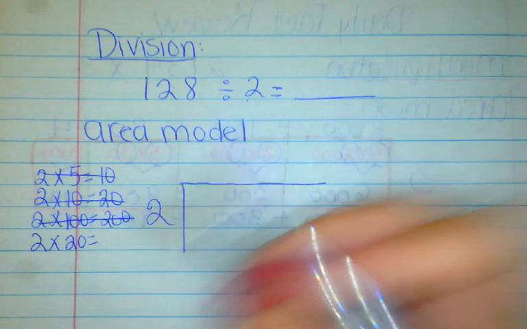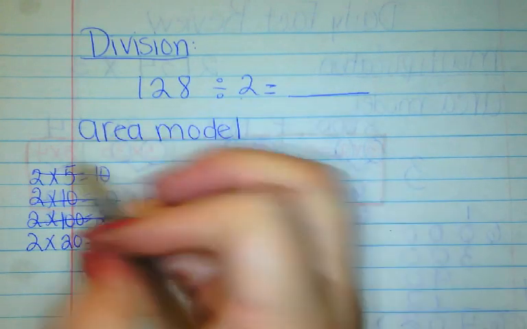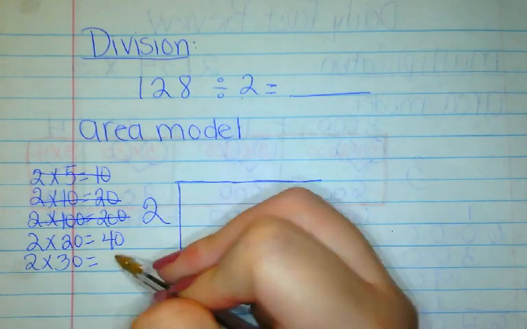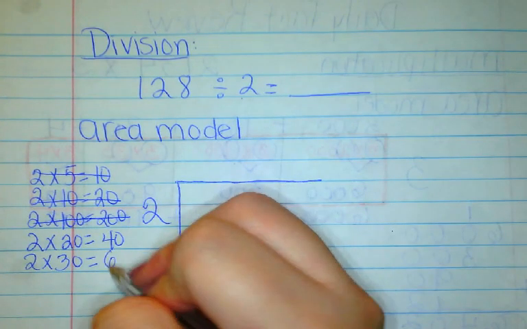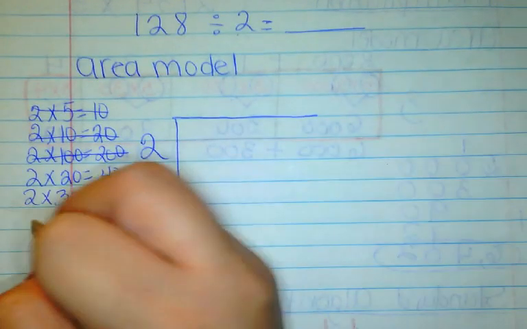That's 40. Can I still go larger? Yes. Okay, what if I do a 30? That's 60. Can I go larger? Yes. What if I do a 40?